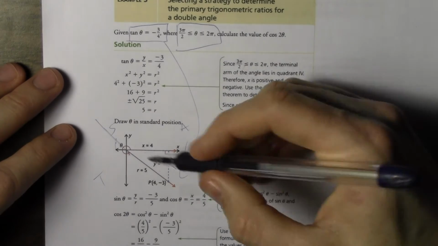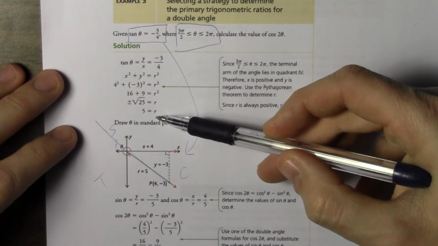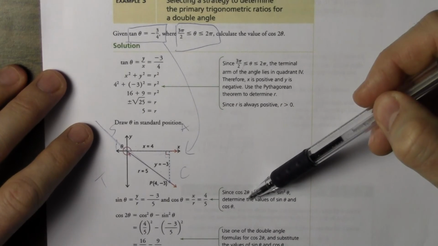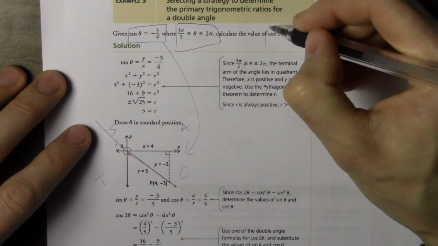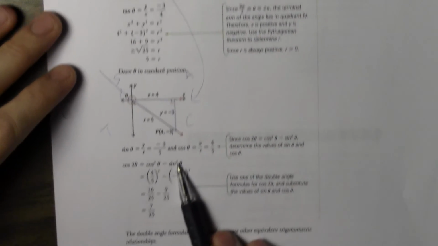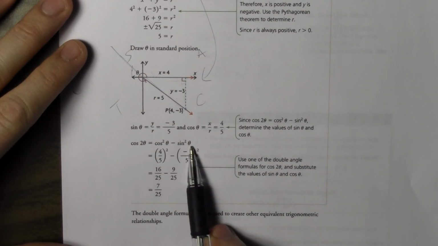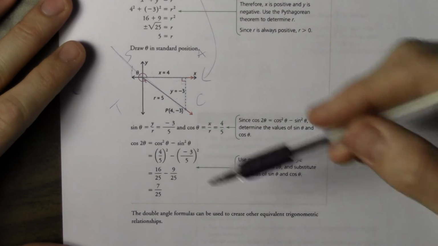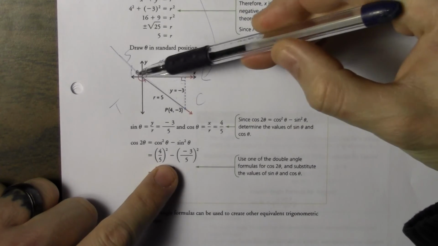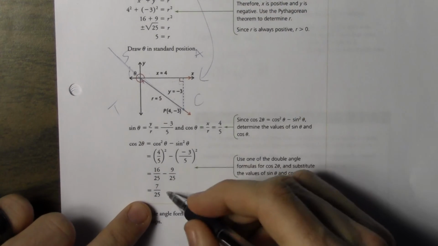I hope so. Once we have these two sides, it's a right angle, so we can solve for the radius, which is 5, just using the Pythagorean theorem. Once we have all three sides of the triangle, we can get any trigonometric ratio we want, and we can solve for cos 2x using the formulas we developed. Because we have all sides and all ratios, we're going to use the simple cos squared x minus sine squared x. So we substitute in for cos x, which is 4 over 5, adjacent over hypotenuse, minus opposite over hypotenuse, both terms squared. We end up with 7 over 25.